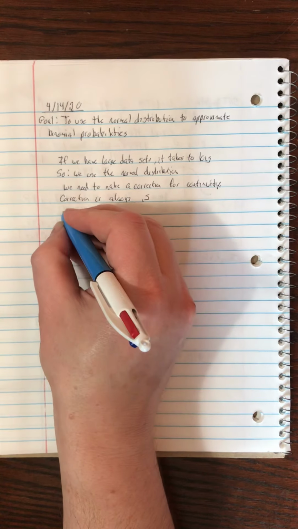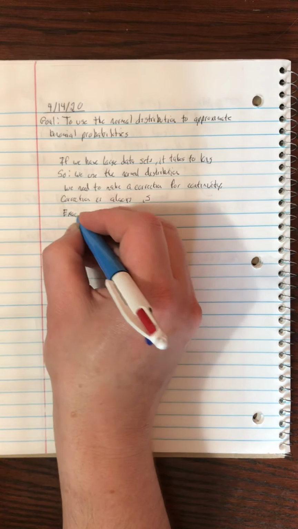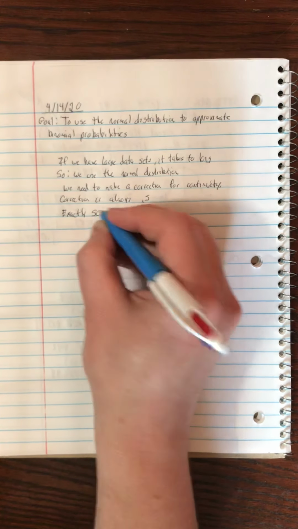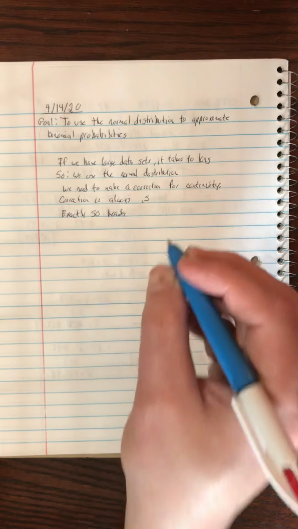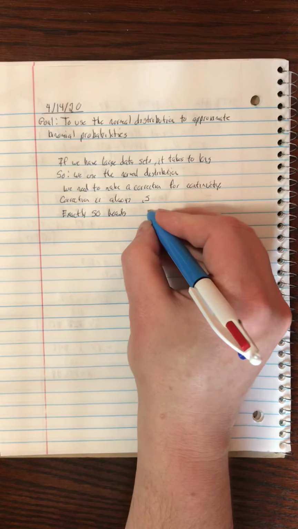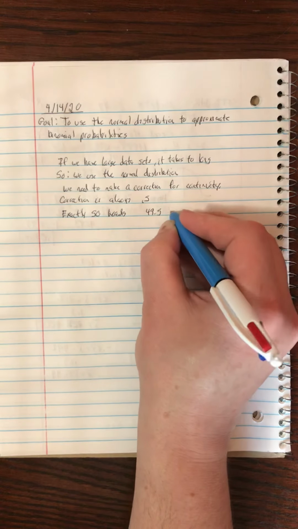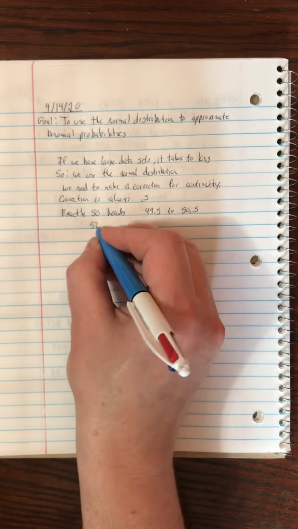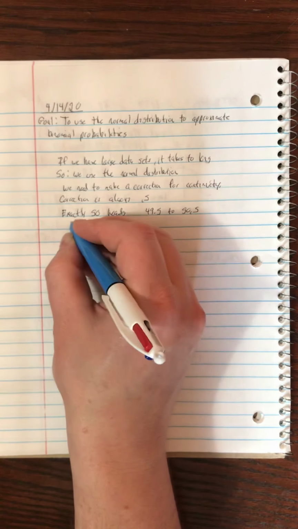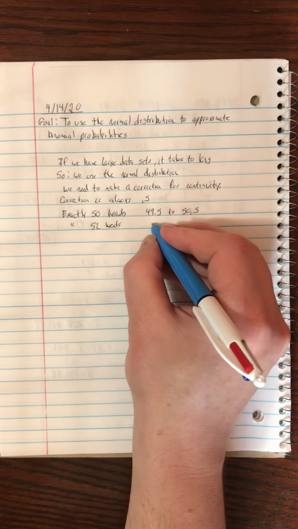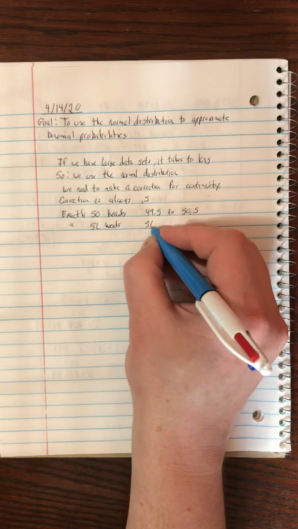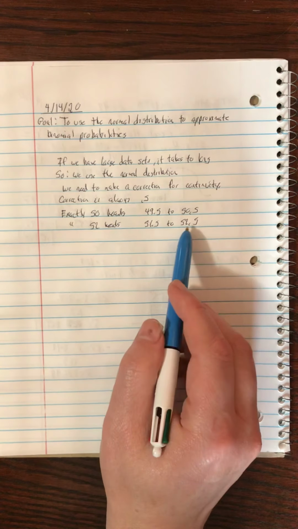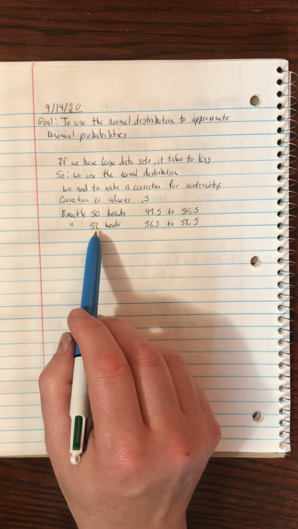So for example, if I want exactly 50 heads, what I would use would be the range from 49.5 to 50.5. If I wanted exactly 52 heads, and the key word here is exactly or equal to, then I would do a range of 51.5 to 52.5. Notice there's 0.5 on either side of the exact number that I want.